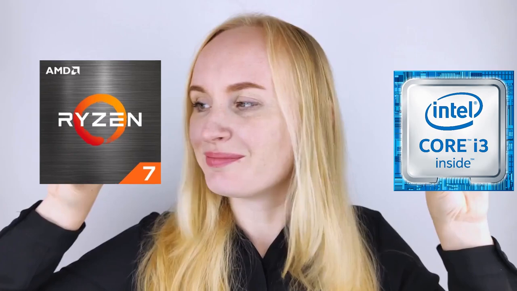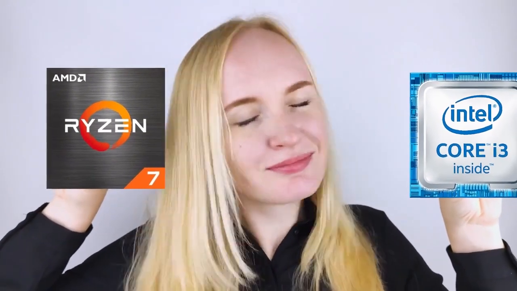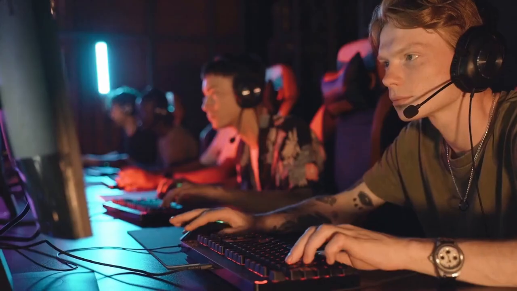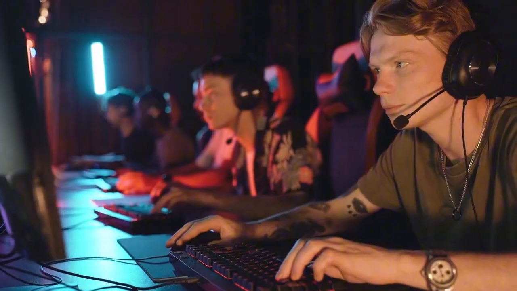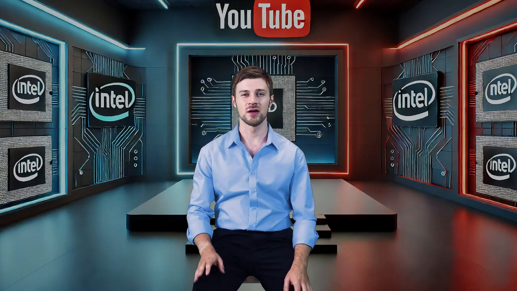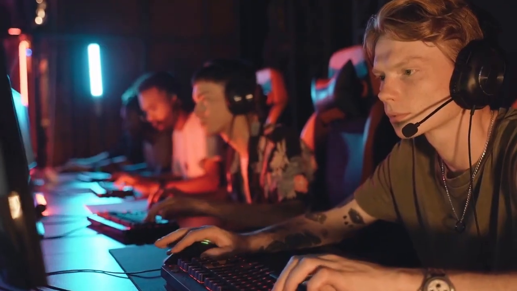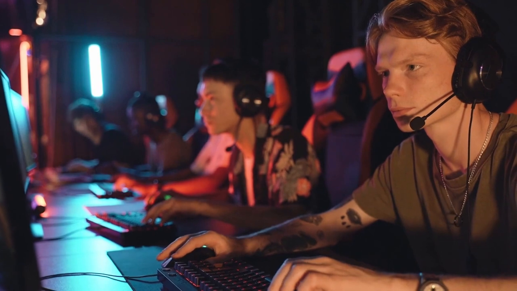Conclusion. Choosing the right processor depends on your needs. If you're a student or office worker handling basic tasks, an Intel i3 or AMD Ryzen 3 processor will be sufficient. If you need a balance between performance and efficiency, go for an Intel i5 or AMD Ryzen 5. For more demanding applications, an Intel i7 or AMD Ryzen 7 will provide strong multitasking power.